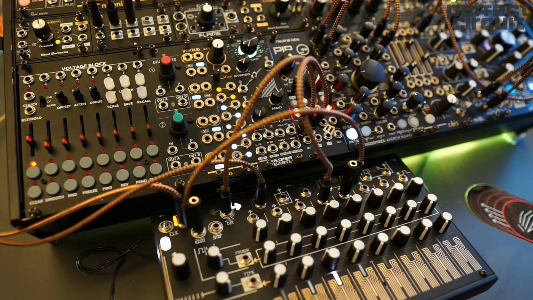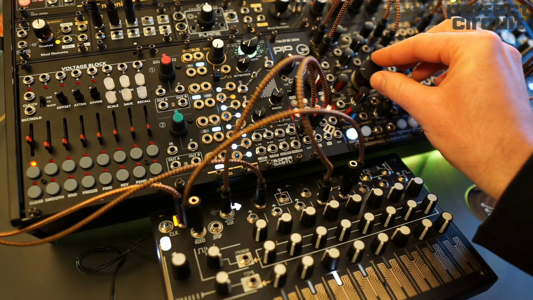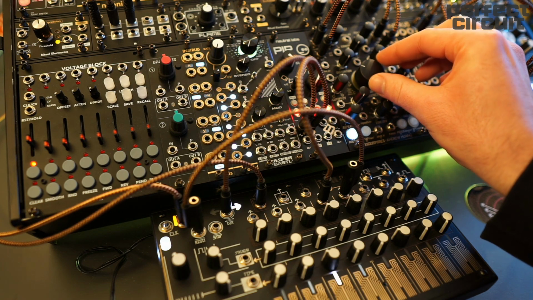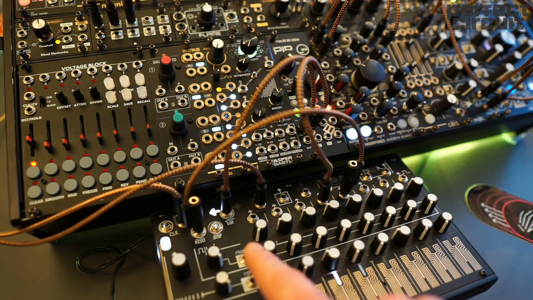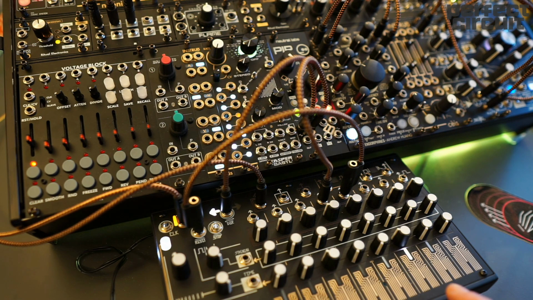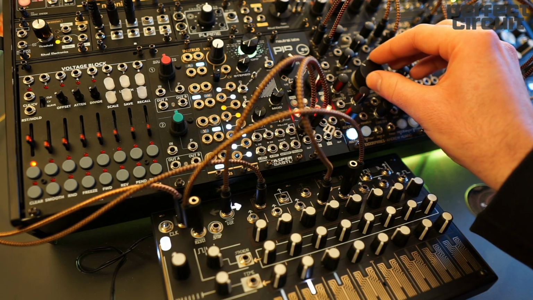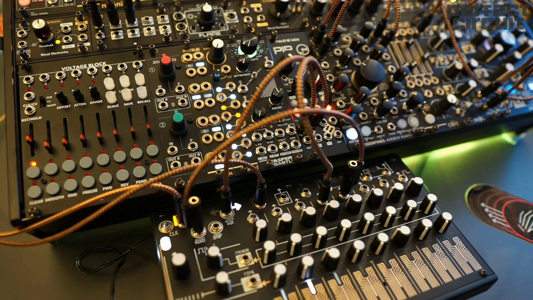This is one sequence. Now it switched and played the second sequence. Right, so you have even 2 sequences that will switch according to the probability, in this case from the sample and hold.